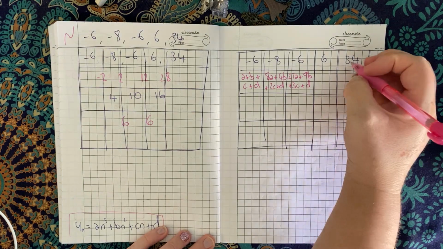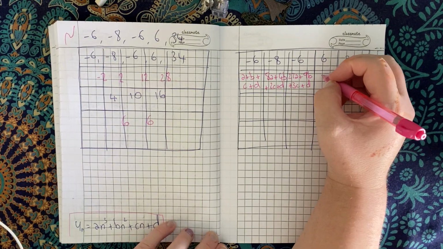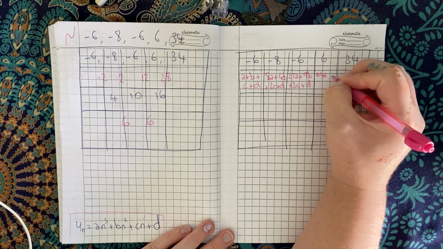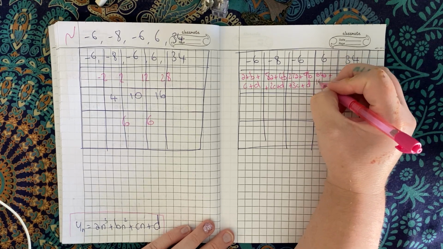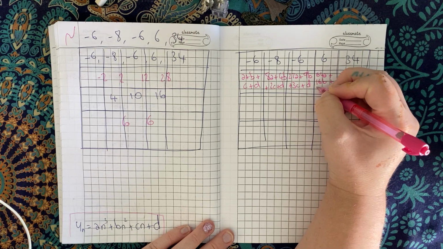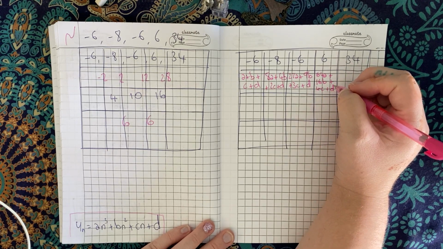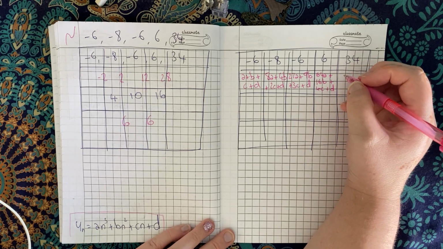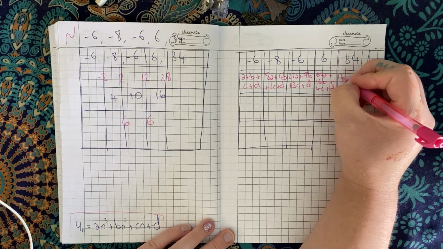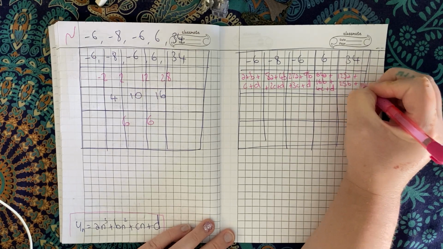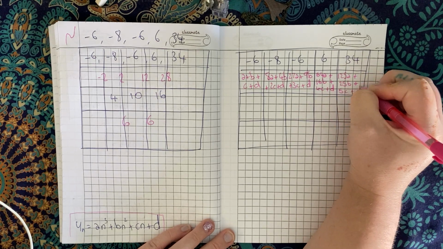And then the fifth one, the fourth one, I don't want to skip one. The fourth one should be 64 because that is 4 cubed. And then 4 squared is 16. And then 4 and then d. And then my last one is going to be cubed. So I'm going to end up with 5 cubed, 125a plus 25b plus 5c plus d.